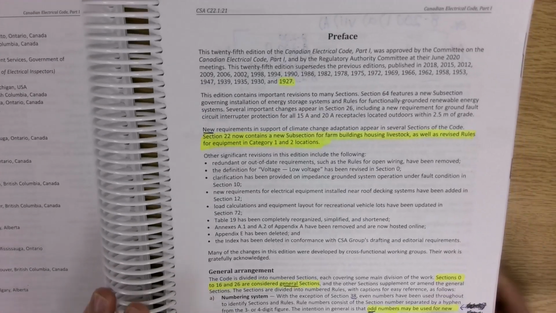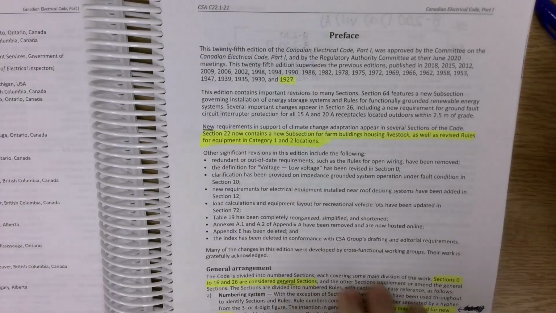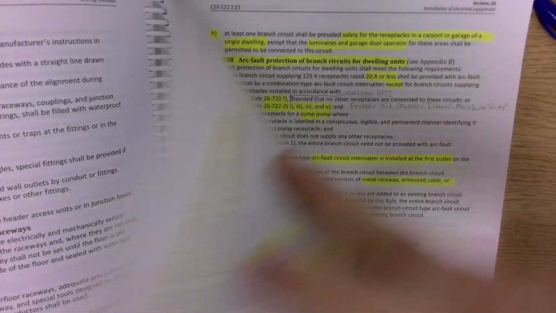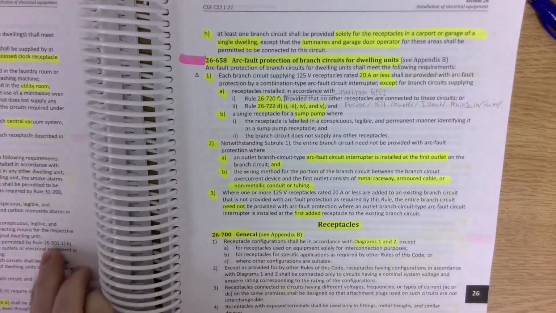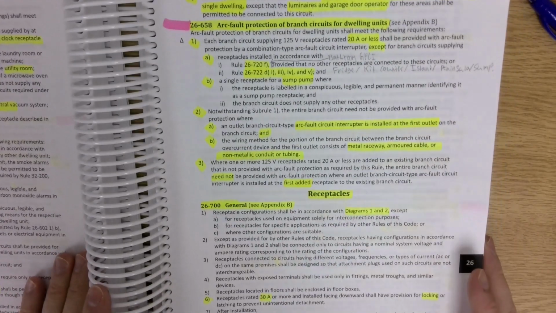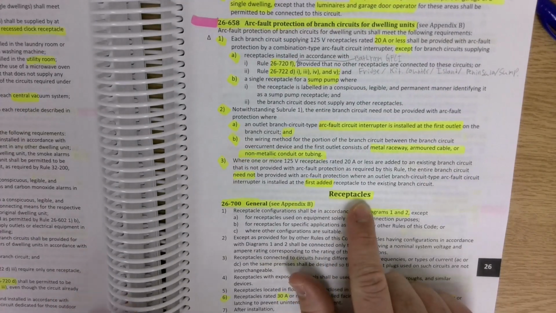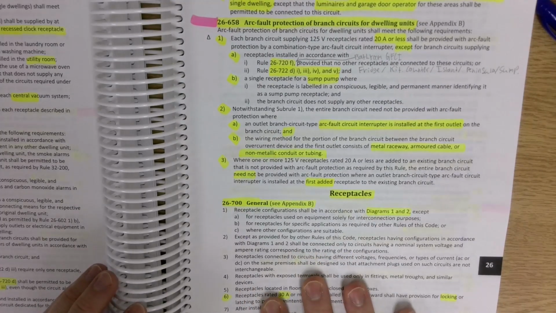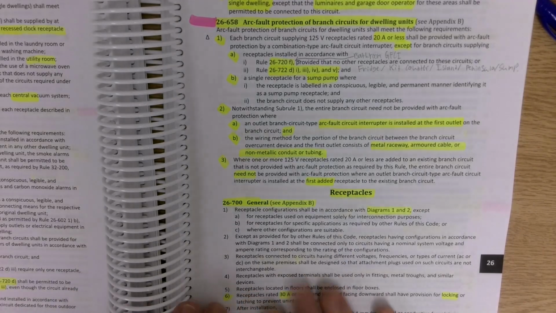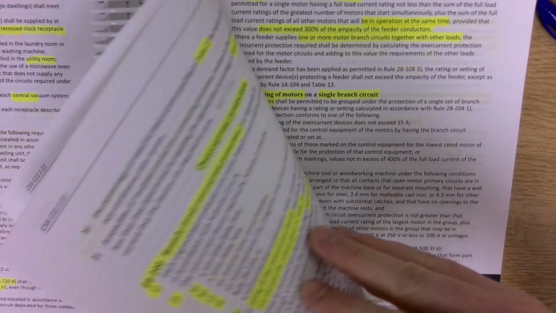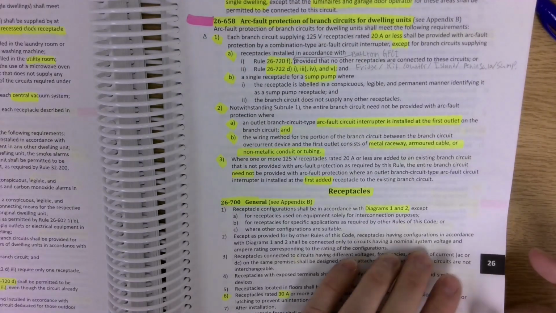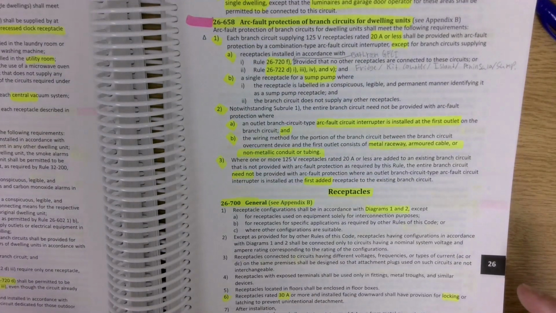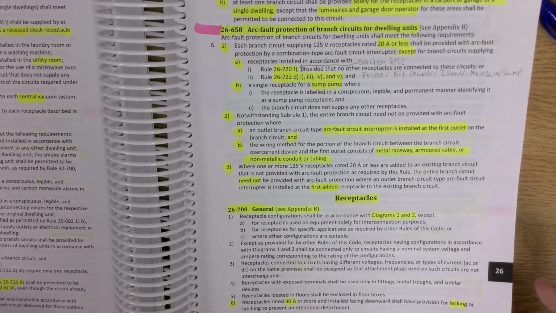So, as an example, let's go to section 26. Section 26, for example, I just flipped to receptacles. So what section 26 says about the receptacles is code, except if you were in a non-general section. 26 is a general section of the code book, and then also 0 to 16.